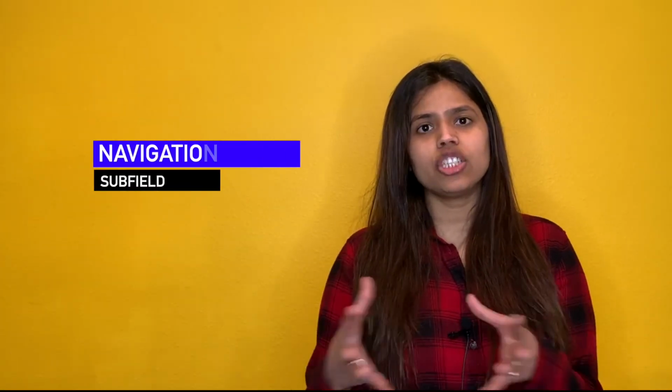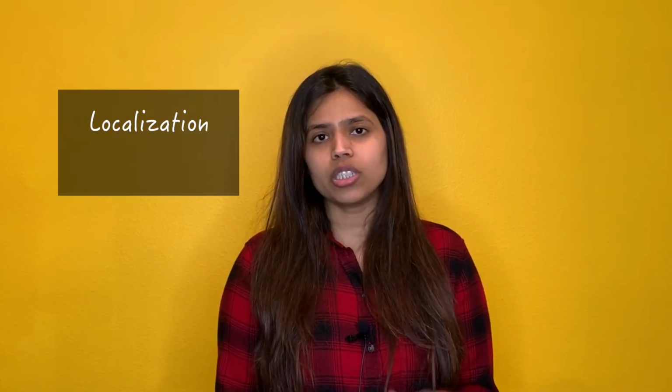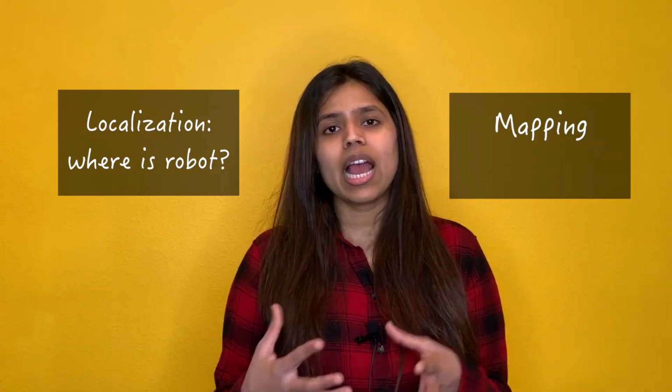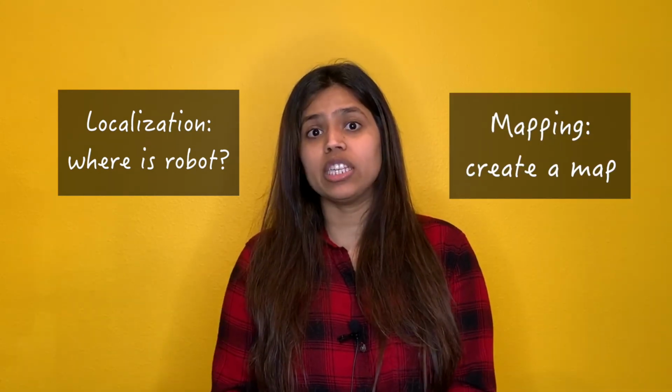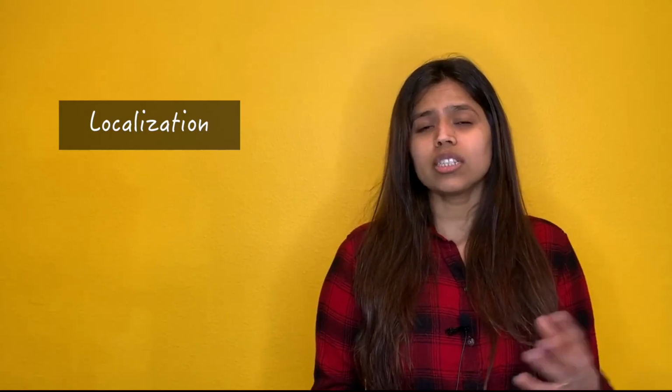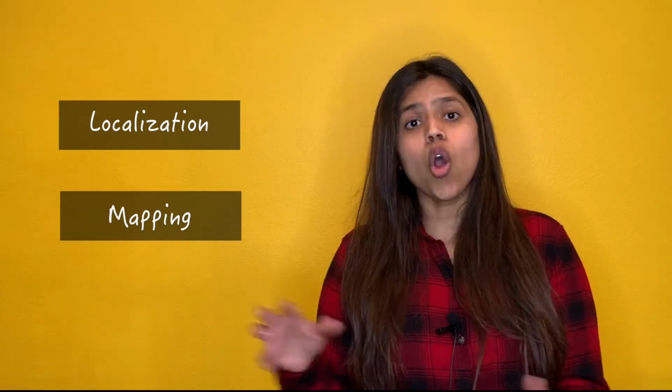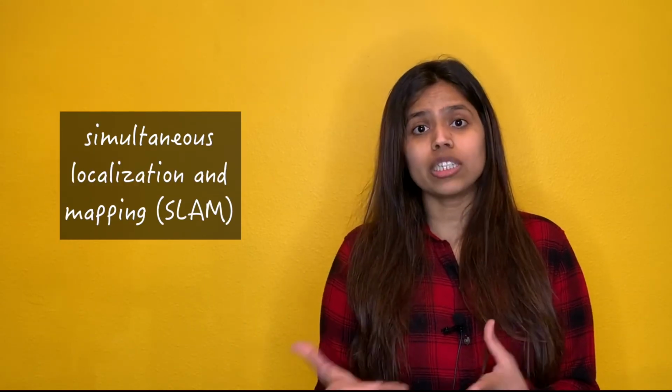Our next subfield in robotics engineering is navigation and path planning. This subfield comprises localization, mapping, and path planning. Localization is about identifying where your robot is, and mapping is about creating a map of the environment around the robot. In this sense, mapping is a combination of perception and navigation. Now, localization and mapping can be done separately or they can be done together, which is called SLAM. Simultaneous localization and mapping.